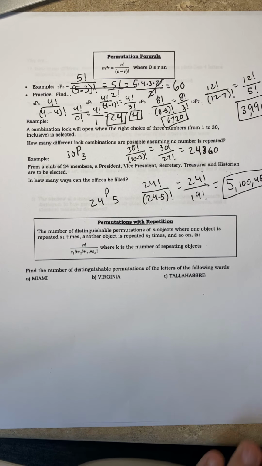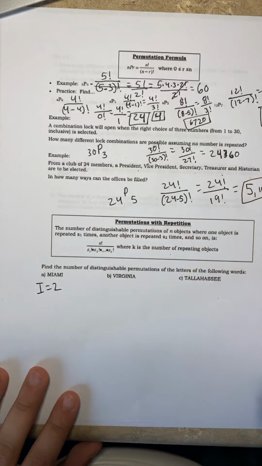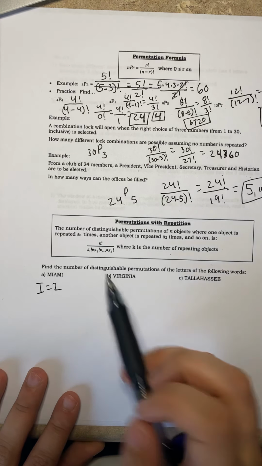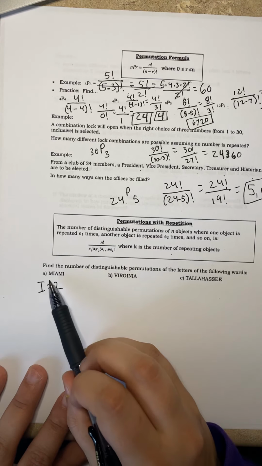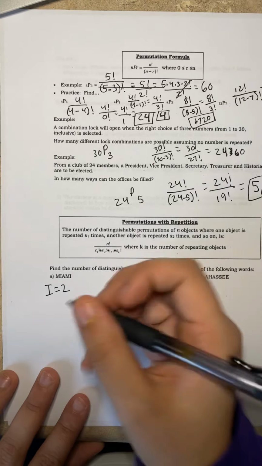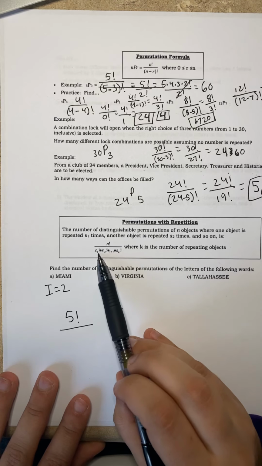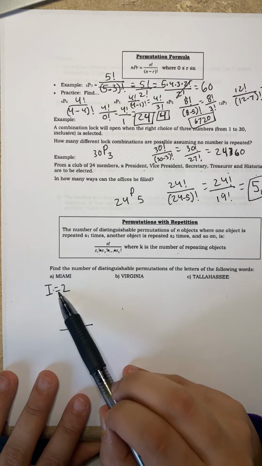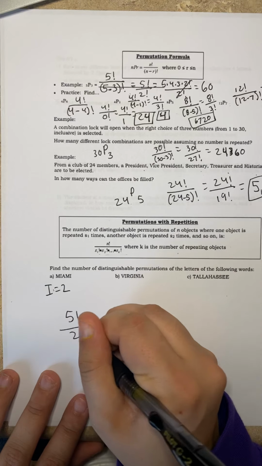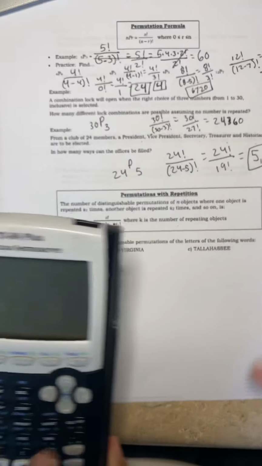So what I always do is I write out, okay, I have I that happens twice. What you do here is the n factorial is how many letters you have total. Miami has 1, 2, 3, 4, 5. So 5 factorial over, and then whatever is down here is however many repeating objects you have. So I happens twice, so that's 2 factorial. So that just becomes 5 factorial over 2 factorial.